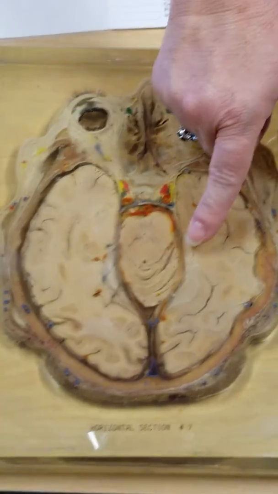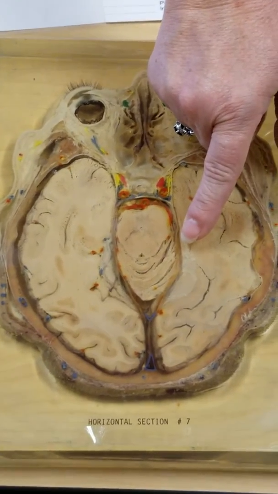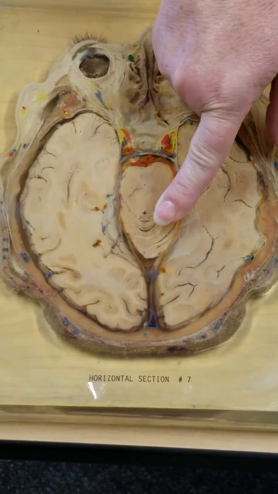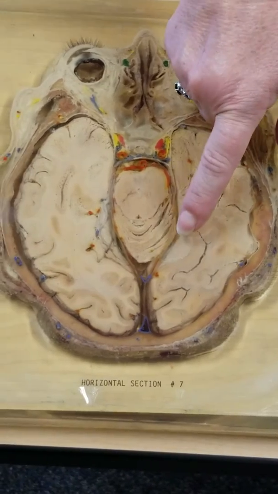I'm sorry, am I going too fast for you, Julia? We didn't label that yet. It's okay. She wants you to label this the cerebellum on this side, and then this is the tentorium again.